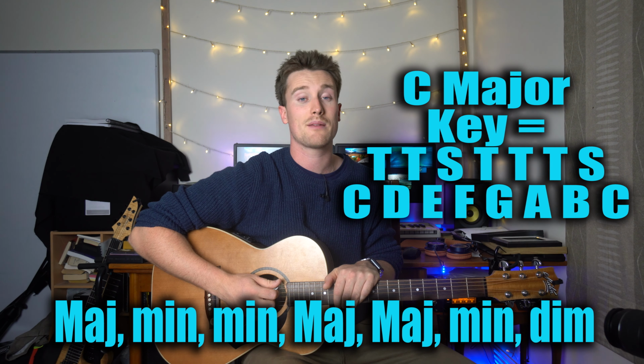Next we've got D minor. So you want the fourth string open, that's your D. Then you want your second finger on the second fret of the third string, your third finger on the third fret of the second string, and your first finger all the way down there, first fret of the first string. It's a bit of a sad chord, isn't it? Notes are D, F, and A.